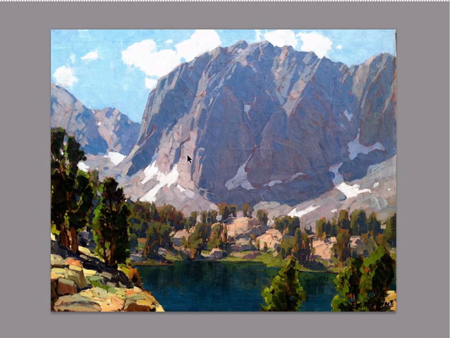The dramatic value change is in the big shapes, between the sky and the darks in the mountains, between the light and dark in the mountains. But the big shapes are broken up with subtle color change.